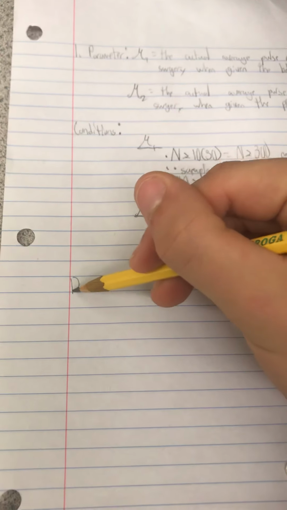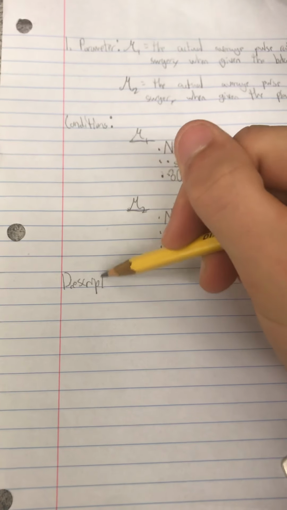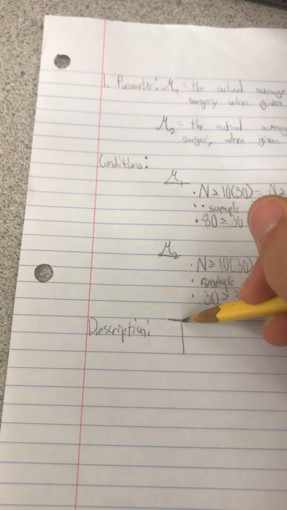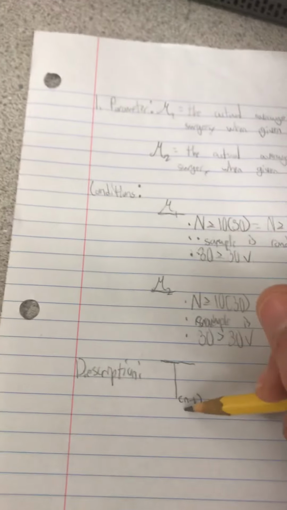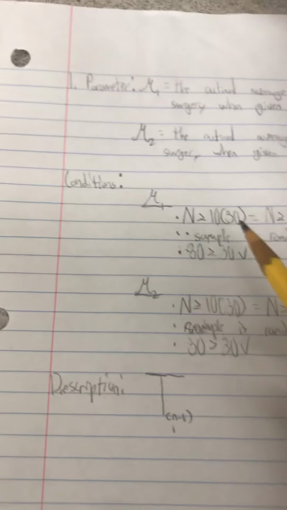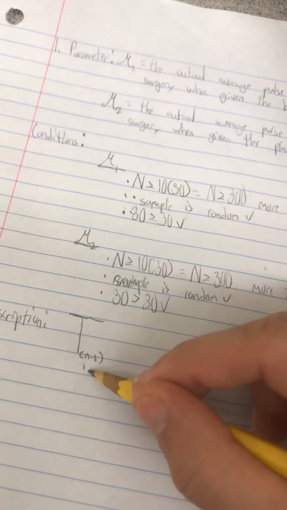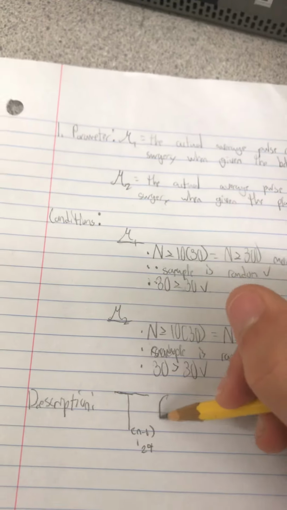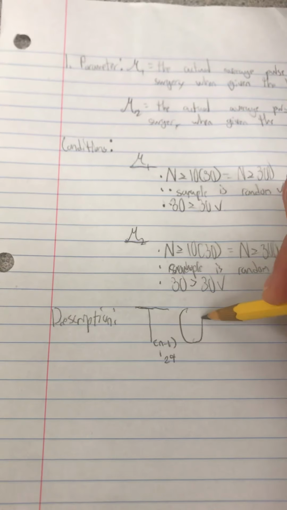Alright, so next we find the description. Because this is means, we use t and degrees of freedom. In this, the degrees of freedom is sample size minus 1, which would be 29. And because we are looking at confidence intervals right now and we do not know the parameter, we just put mu.